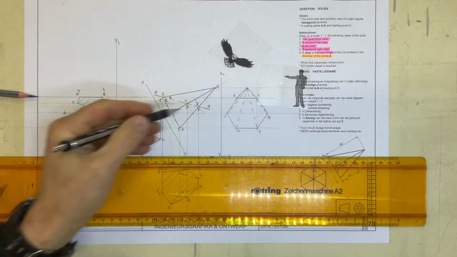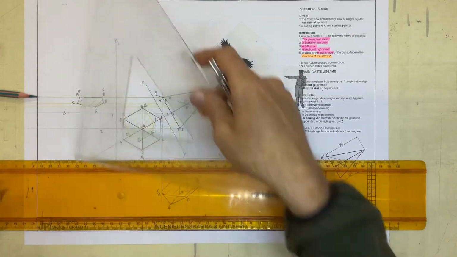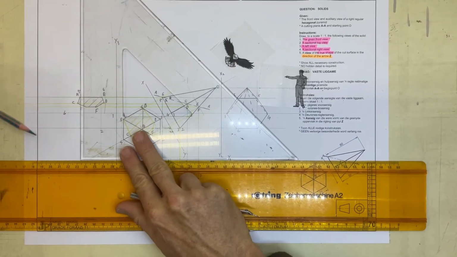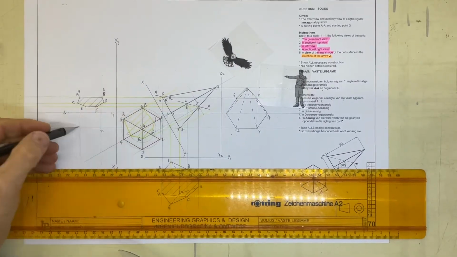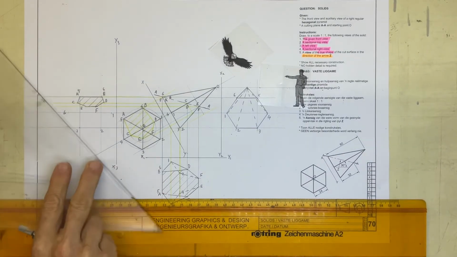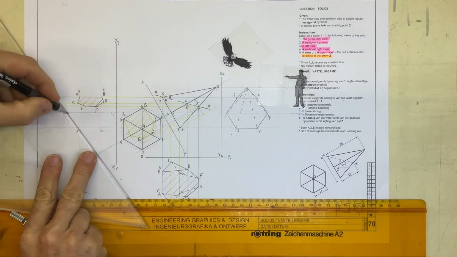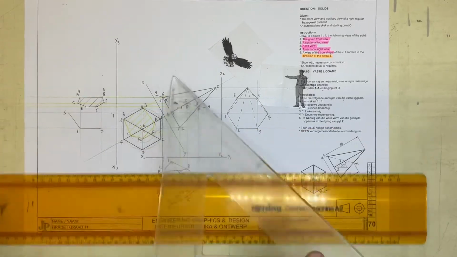Number 5 and number 3, I've already marked number 5 over there. So if I take a line coming down from point number 5, and I looked for point 3, there would be point 3 over there. That's done. I can now draw in these lines going from number 4 to 3, number 3 to 2, number 2 to 1.